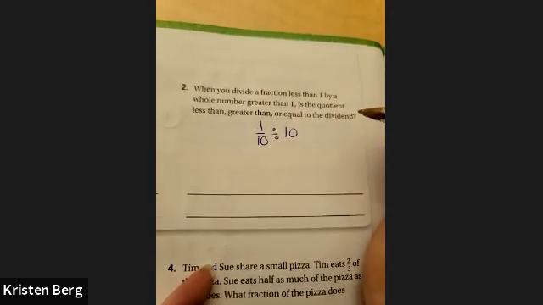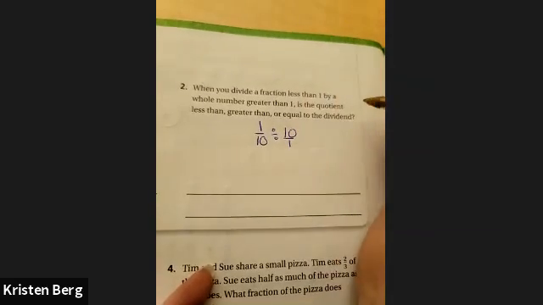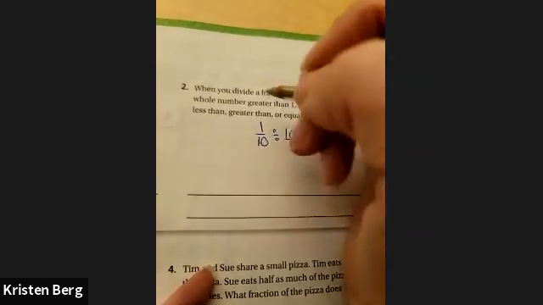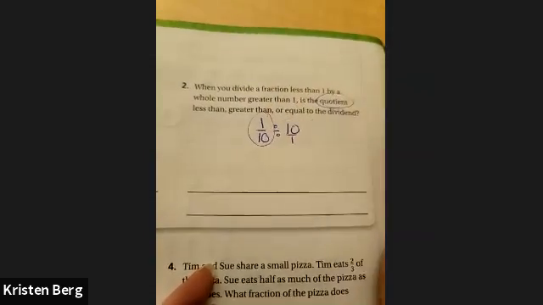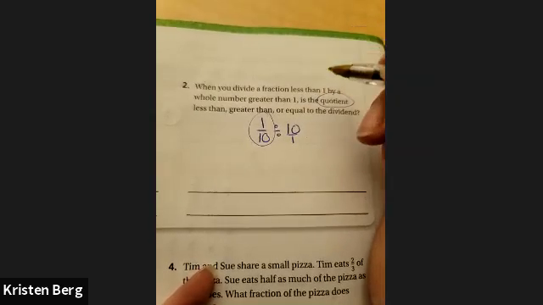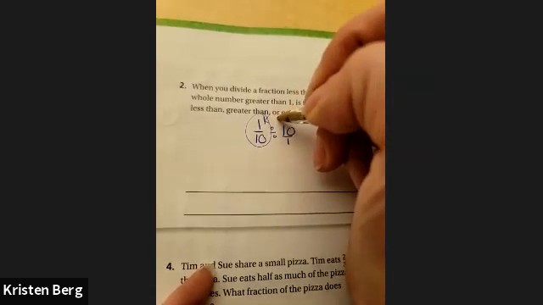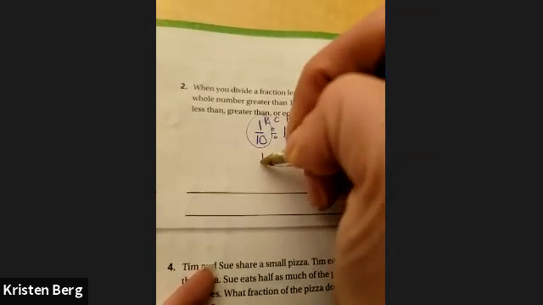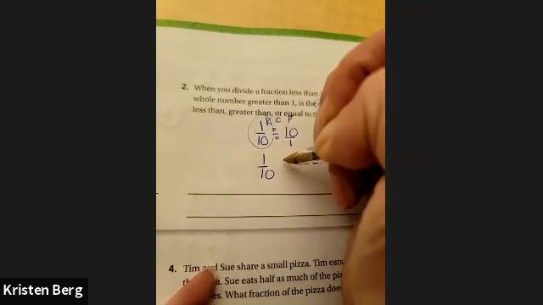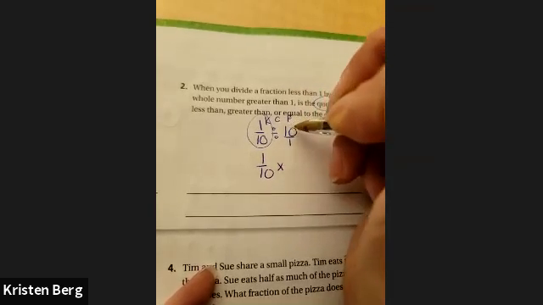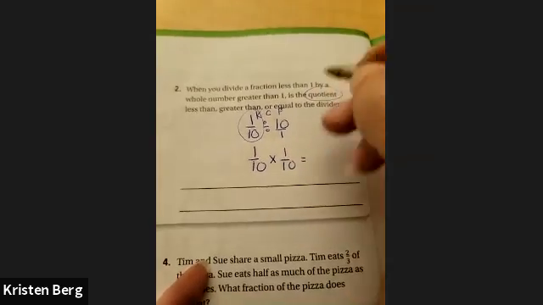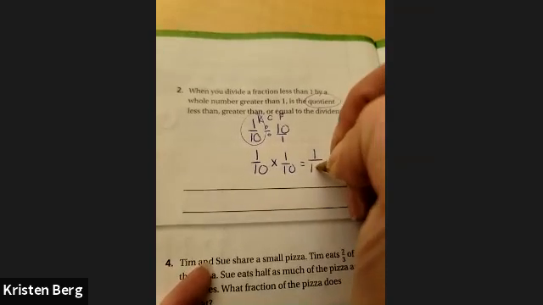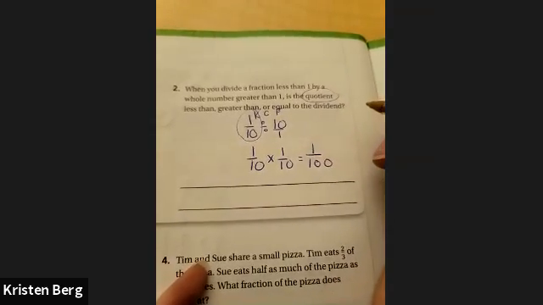What is going to end up happening? Is the quotient, the answer, going to be greater than, less than, or equal to that dividend? So remember, this is my dividend, so I'm going to compare it to that. I'm going to do keep, change, flip. So I have 1/10 of something, and I'm going to split it 10 ways. That means I'm going to flip it around. That means each piece is going to be 1/100th.